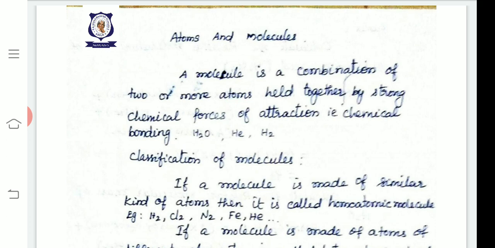See, in our first class on atoms and molecules, we studied the characteristics of atoms. Already, what is an atom? We know that it is the basic unit of all matter. Then, according to modern atomic theory, an atom is a divisible particle. It is the particle that takes part in the chemical reaction.